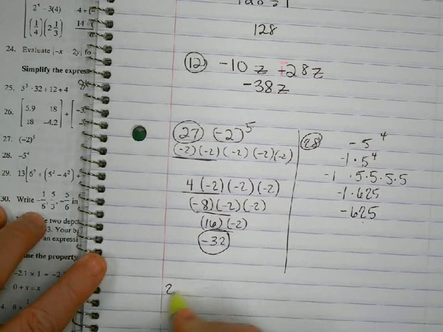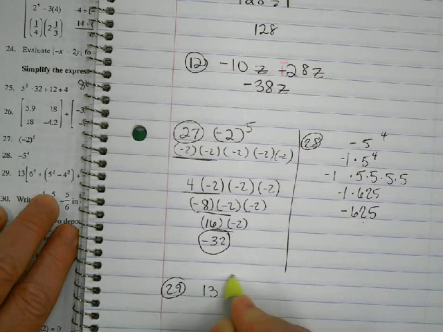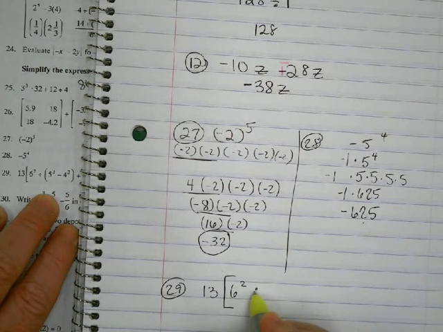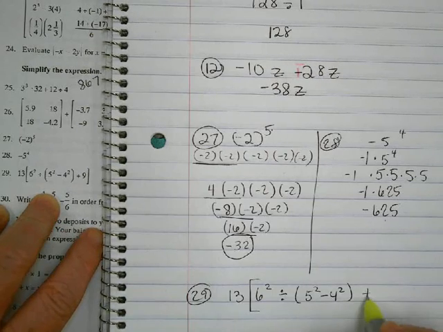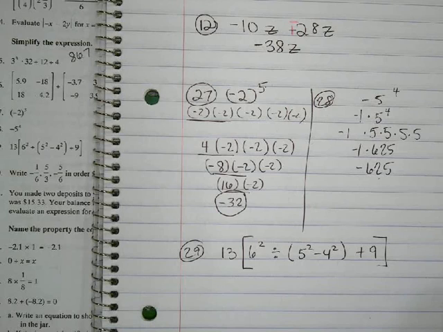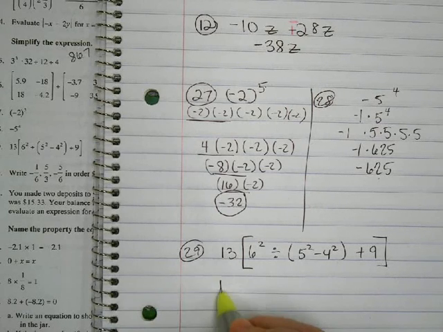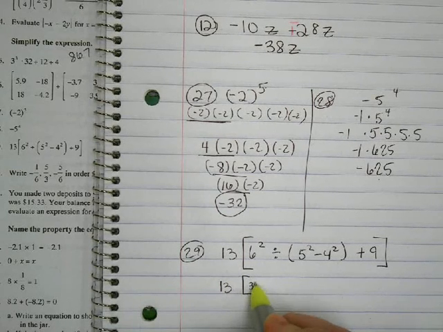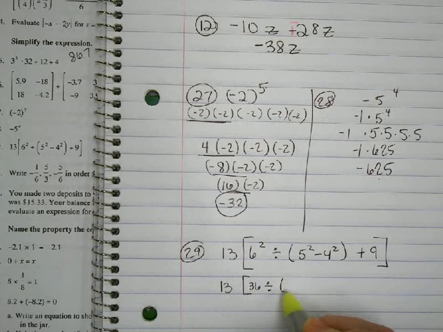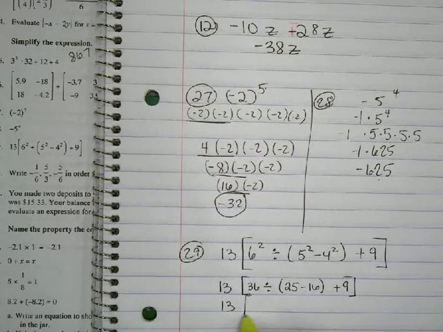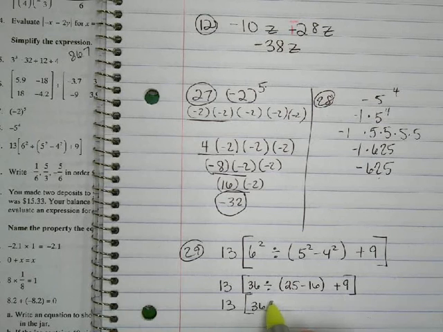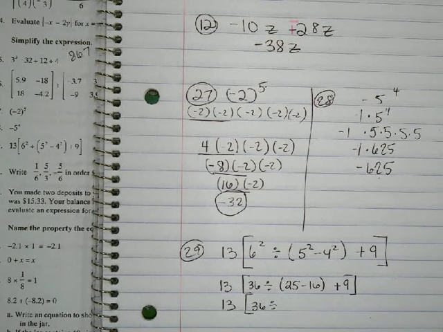29 says 13 times 6 squared divided by 5 squared minus 4 squared plus 9. So we start here, and the first thing we're going to do are the exponents. So it's 13 times 36 divided by 25 minus 16 plus 9. 13 times 36 divided by 25 minus 16, which is 9 plus 9.